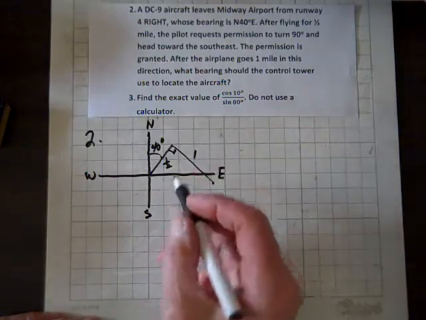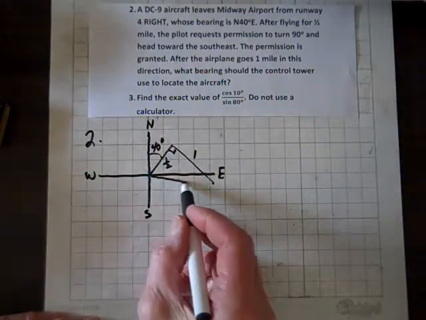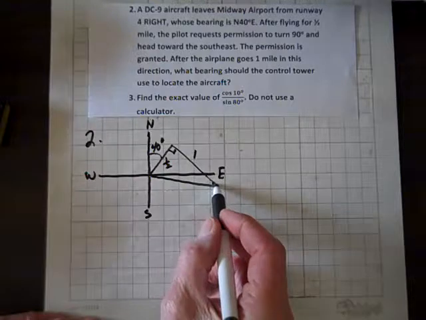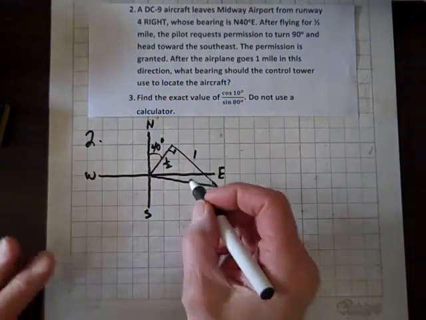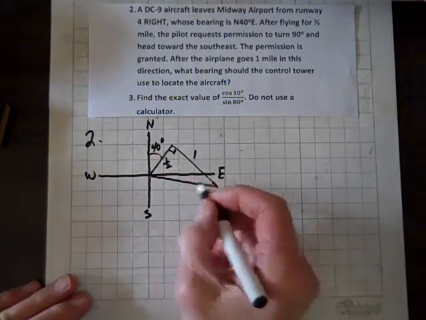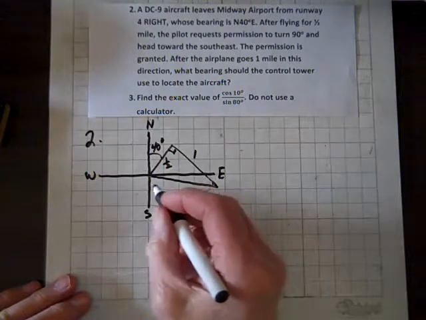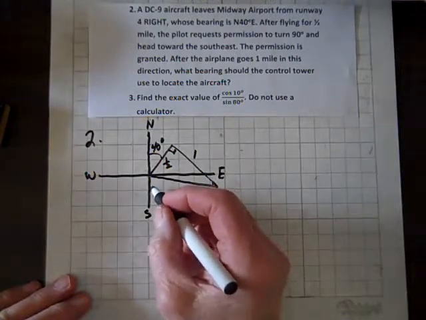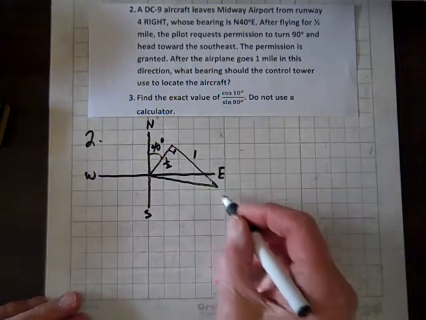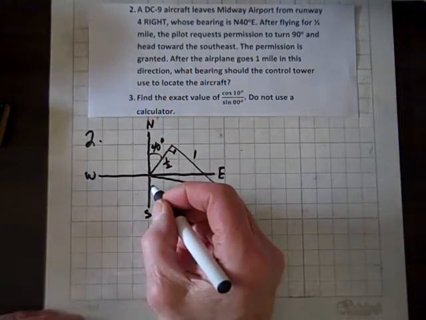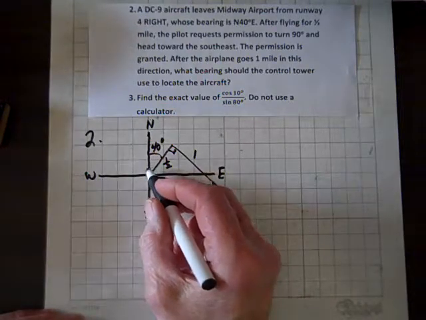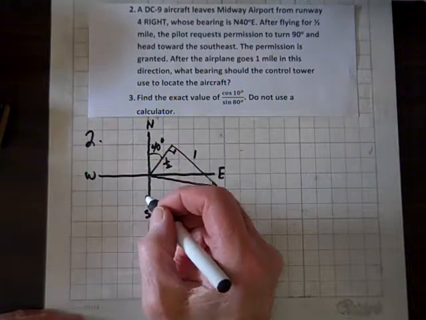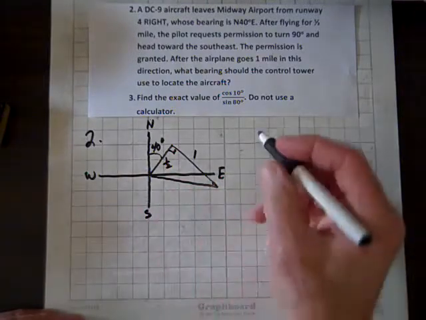Now, we don't have to find the length of that, but this is the direction it's going in. If we were going to plot its location, we'd have to do it in terms of south and so many degrees east.